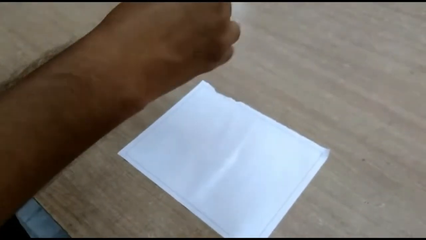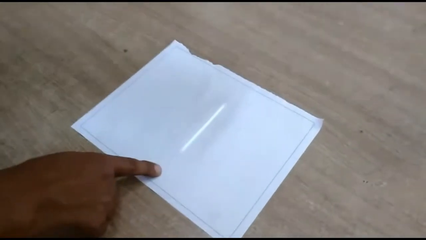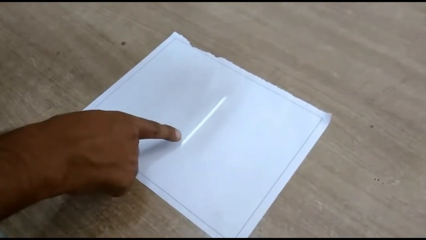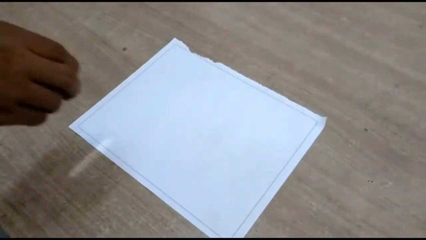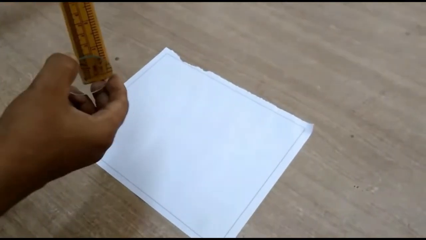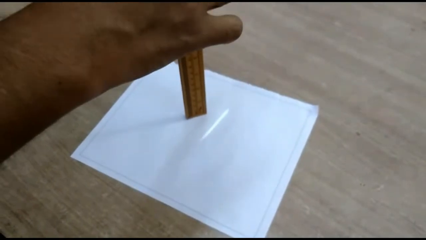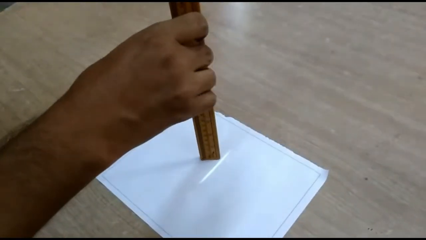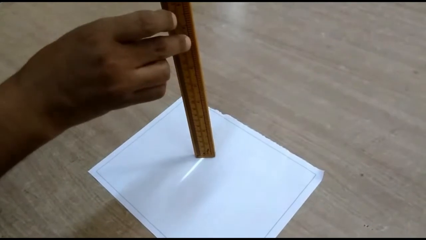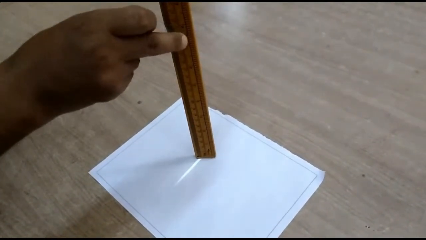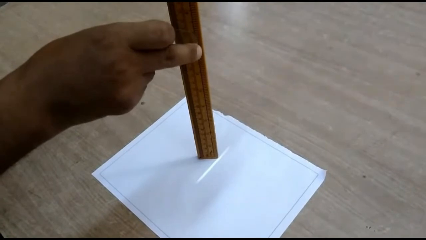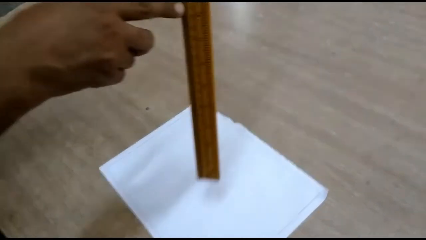So for example, in this case we are focusing this tube light on this paper by this convex lens. You can see we can focus this light very clearly. So you can measure the focal length of this convex lens by this scale. So here you can see I'm focusing this light by this convex lens, and let's see.